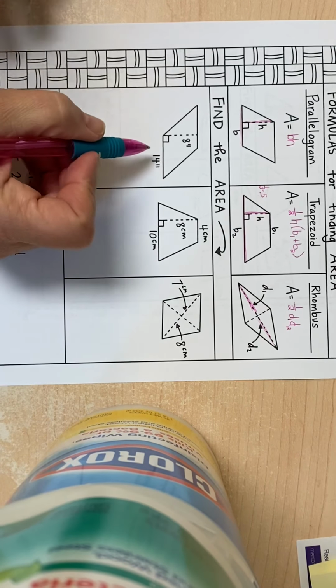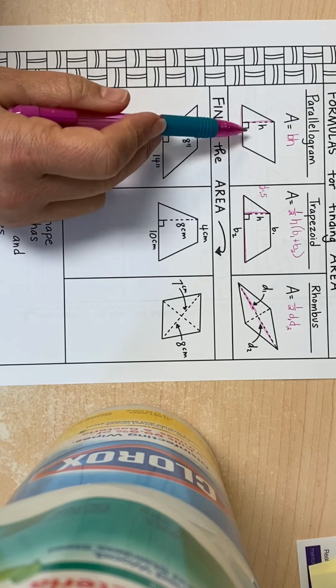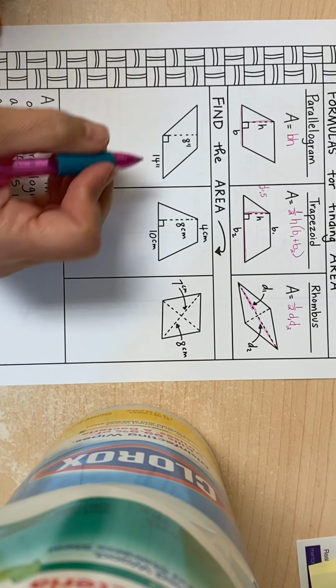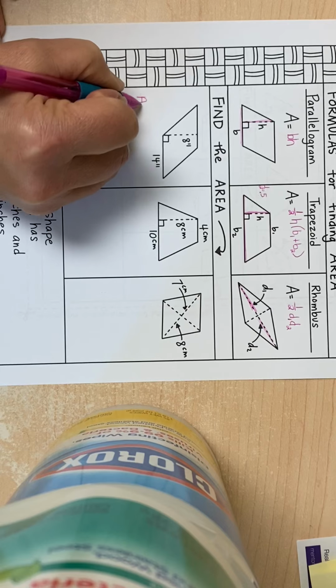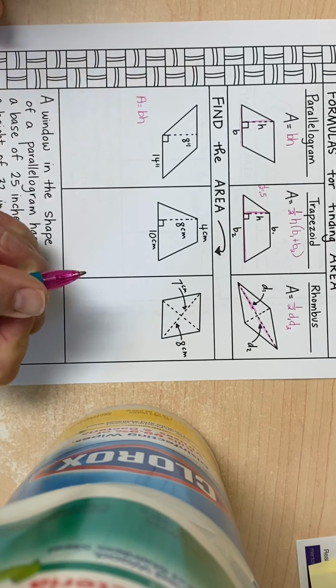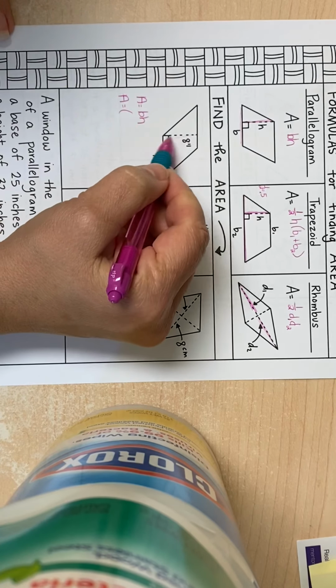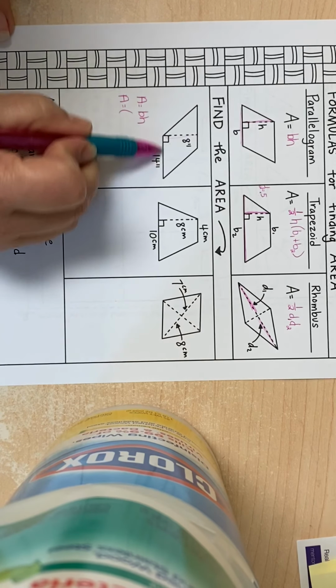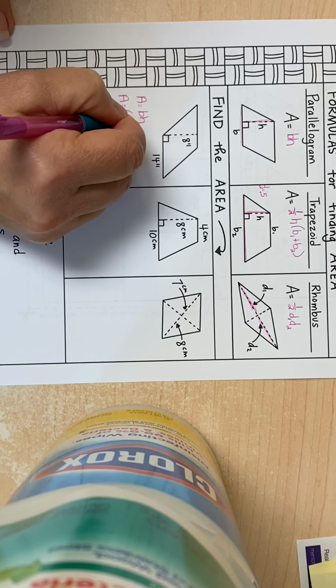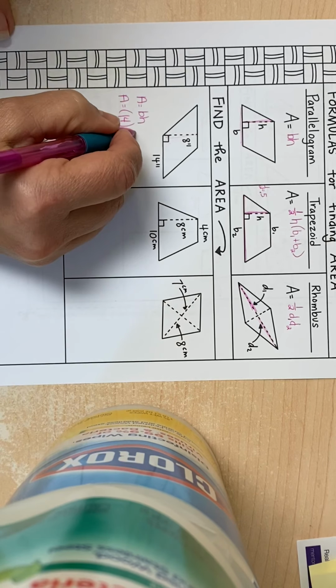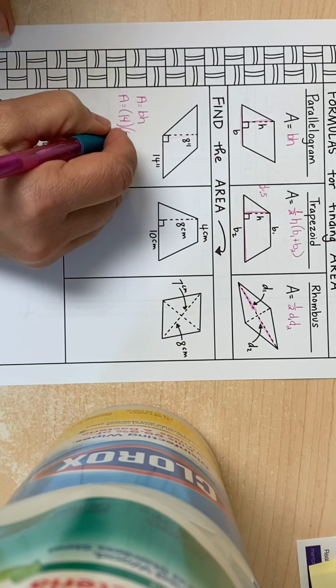So here we go. This looks just like a parallelogram. So I'm going to go area equals base times height. Area equals, my base is 14. My height is 8.